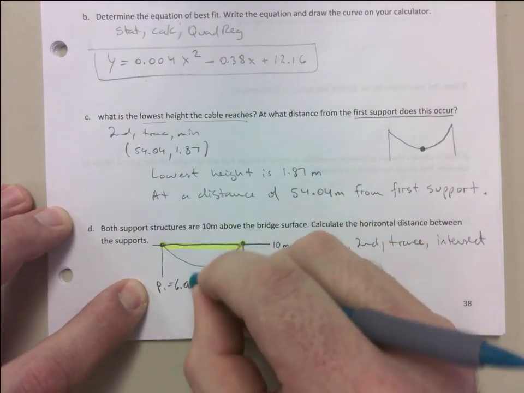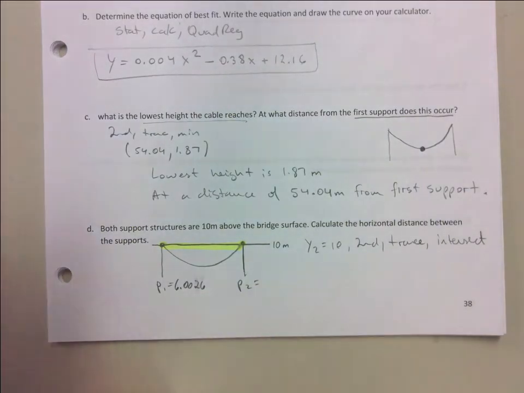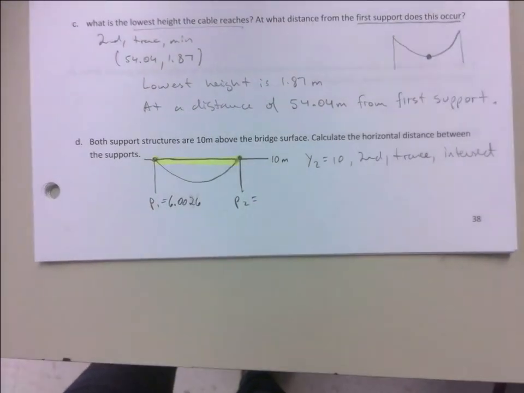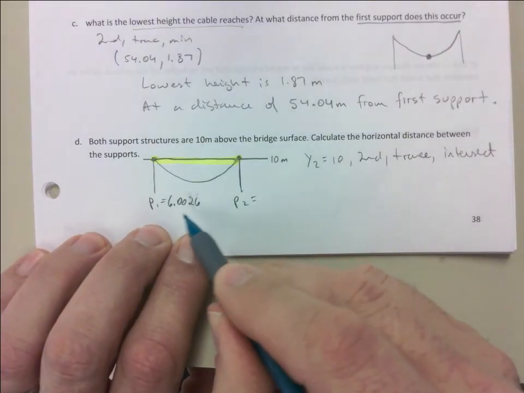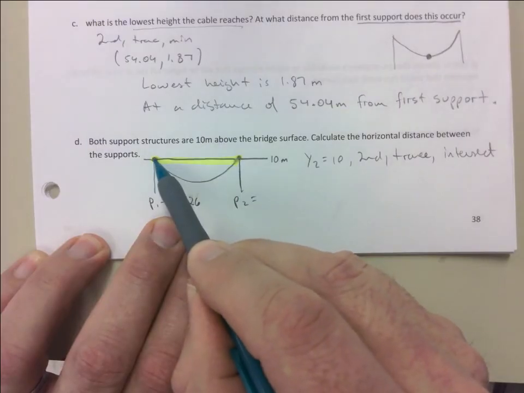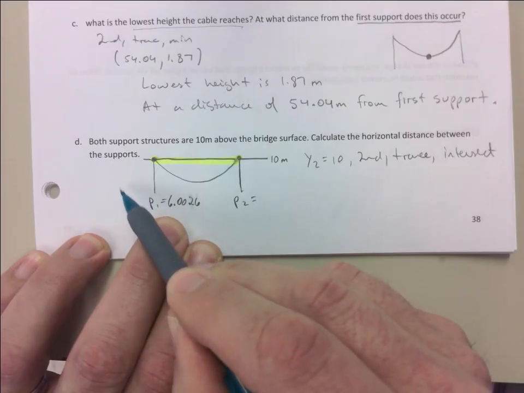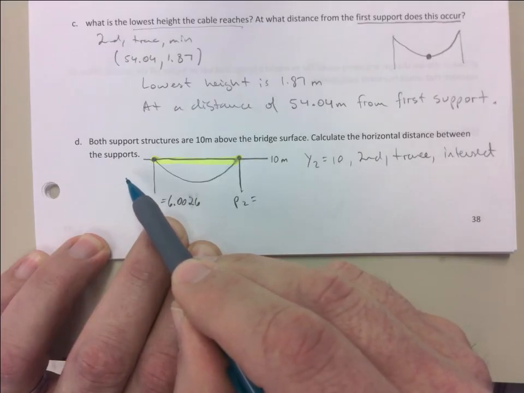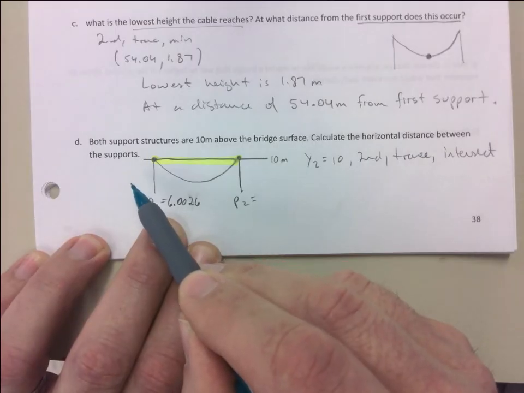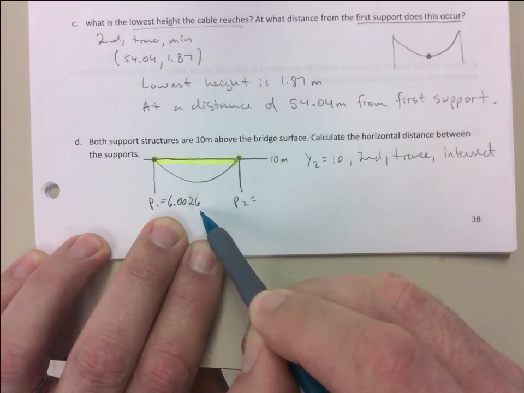We use 4 decimals because we're going to have to subtract these two. So the first post, right, is 6 point something meters from the very edge of this. Let's say we're trying to connect two shores, right? So the first post is at 6.0026 from the shore.